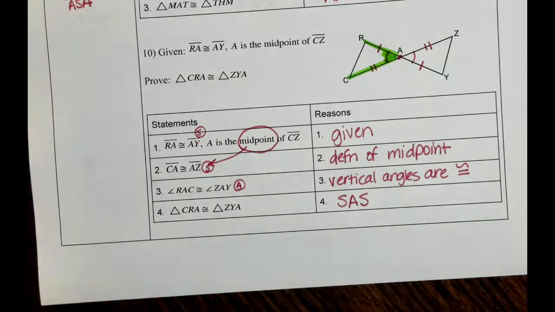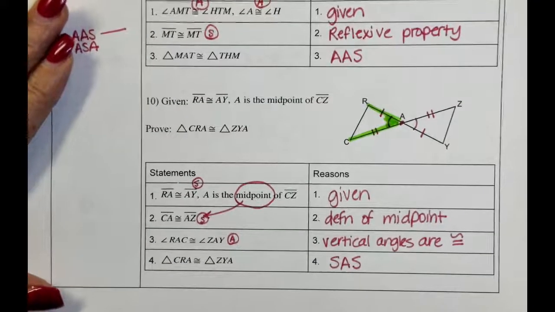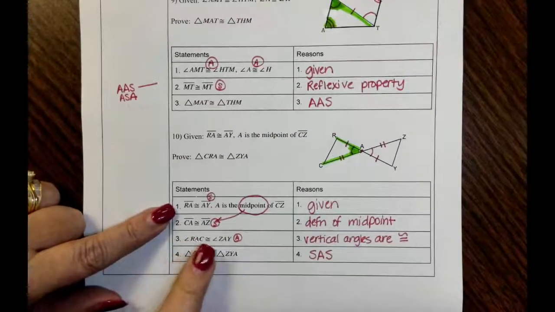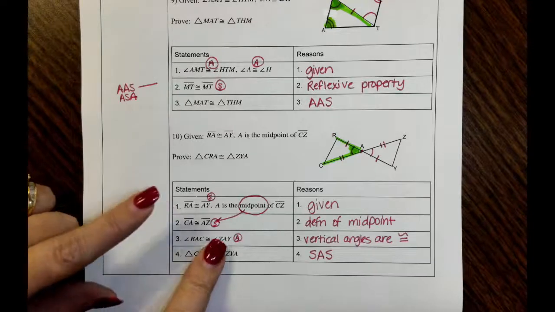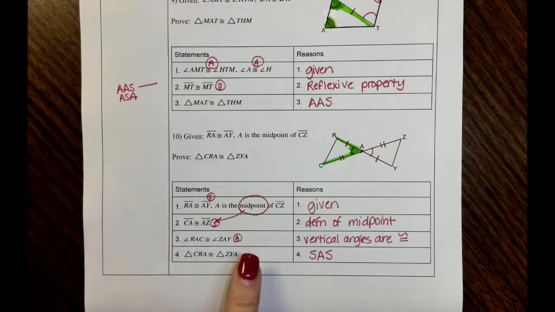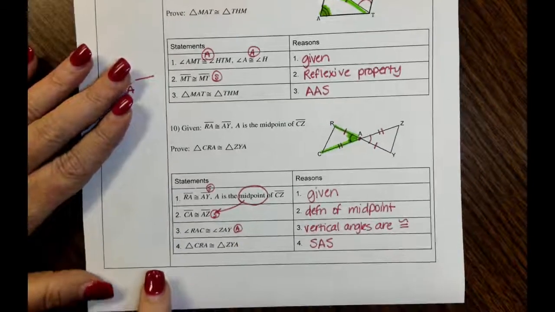Our goal in every proof is to end up with sides congruent to sides and angles congruent to angles. So we are simply writing down each of the steps that we went through the other day when we were trying to say that the triangles were congruent.